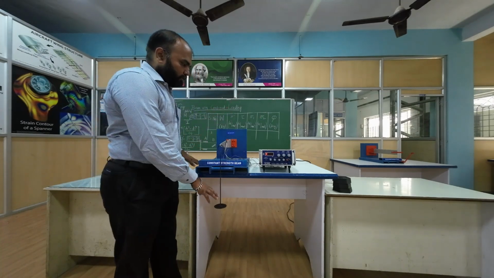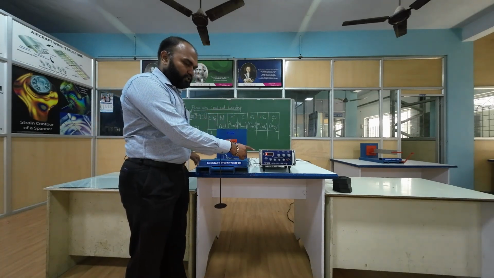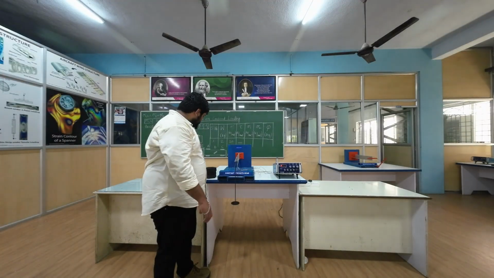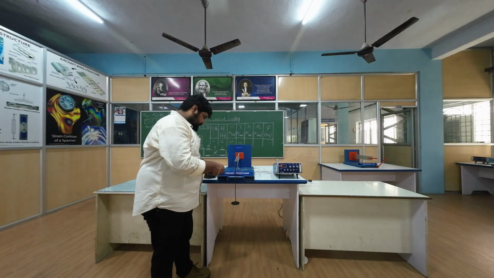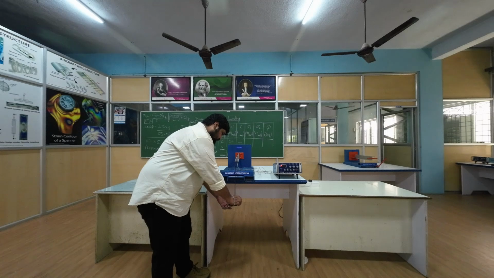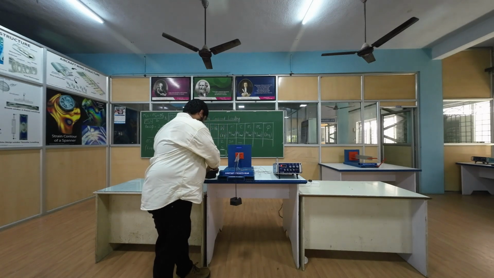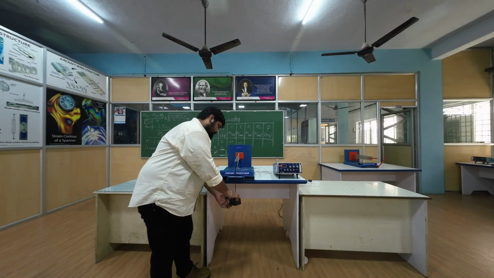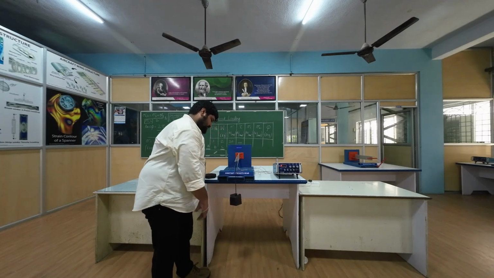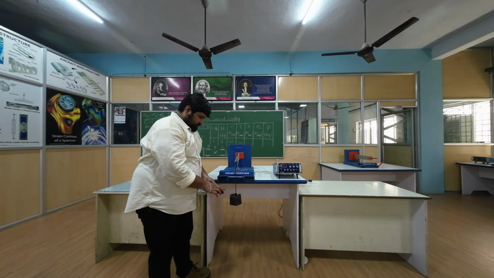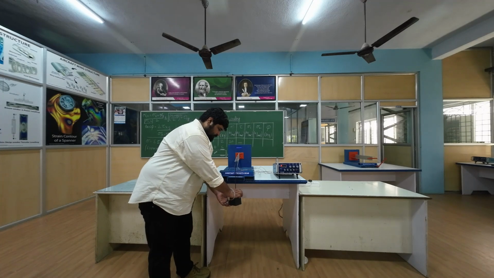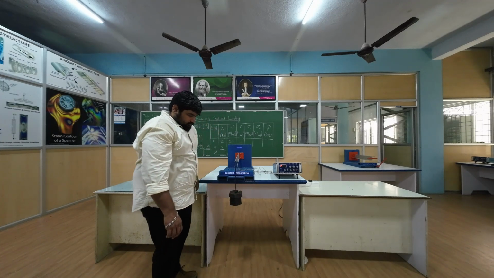Once you apply load, you have the corresponding strains. You can measure them and tabulate them. We will go ahead with loading. Unloading.